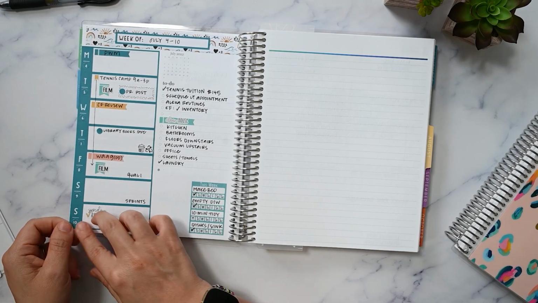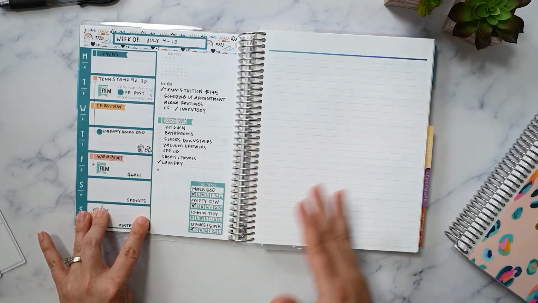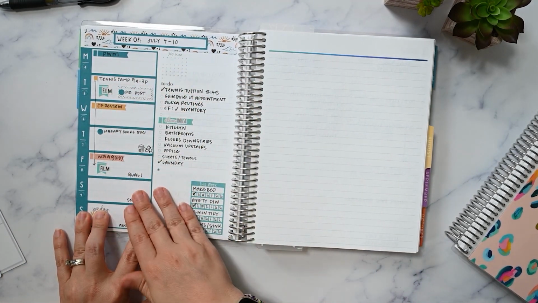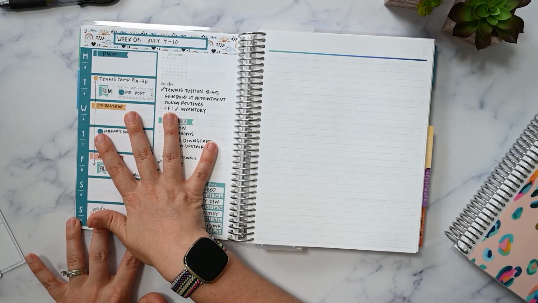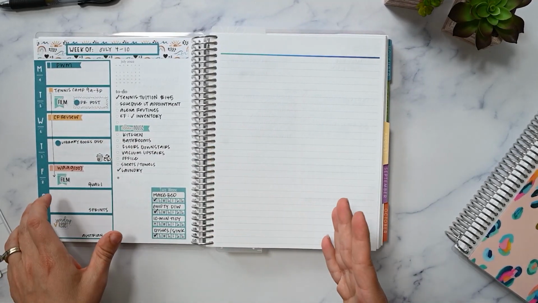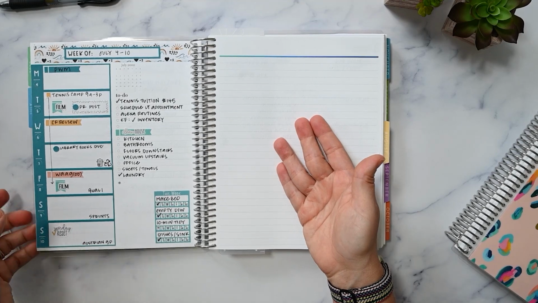But since I don't use the Sunday page, I just am taking this opportunity to use these new sticker kits to put the week at a glance over here. And then I still have a blank notes page that I can use however I want.